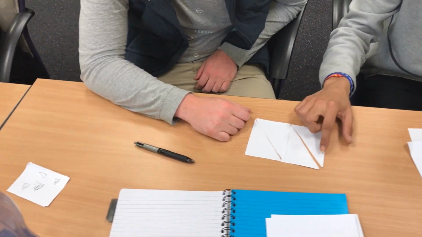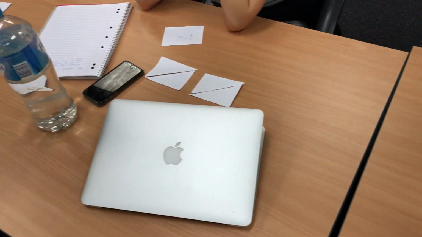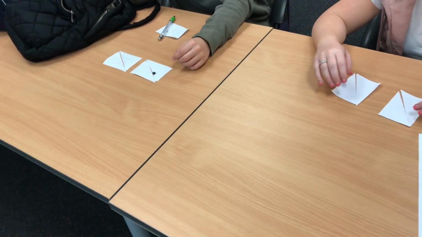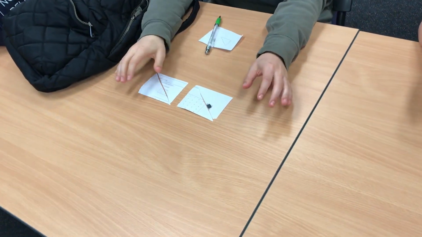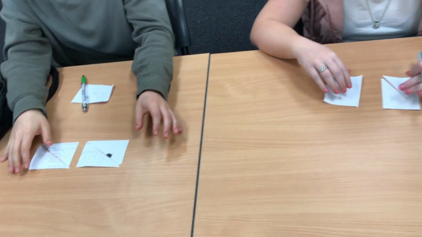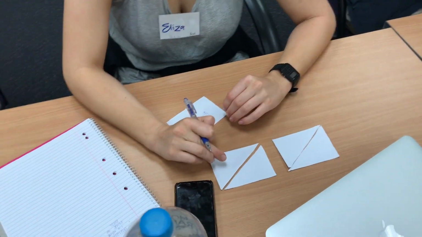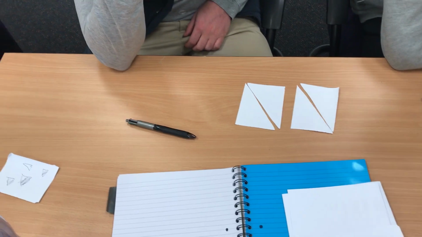Using all 4, put them into one shape, but two squares, not rectangles. So this is a rectangle, right? The sides of a square should be the same. Using all of them.